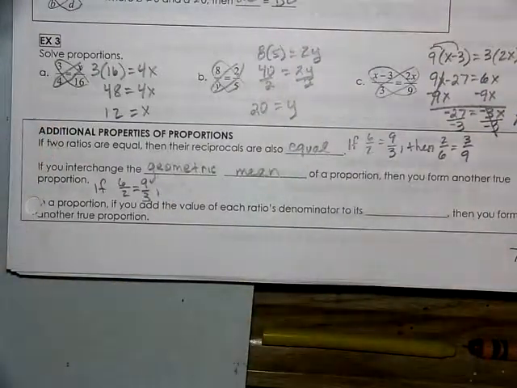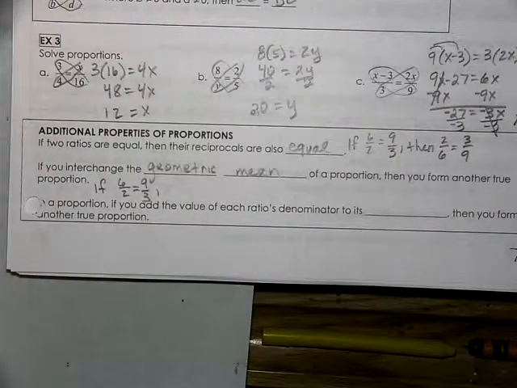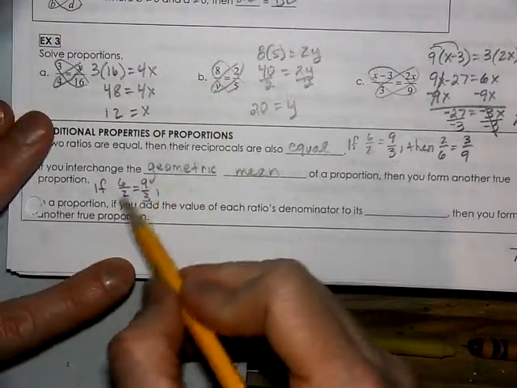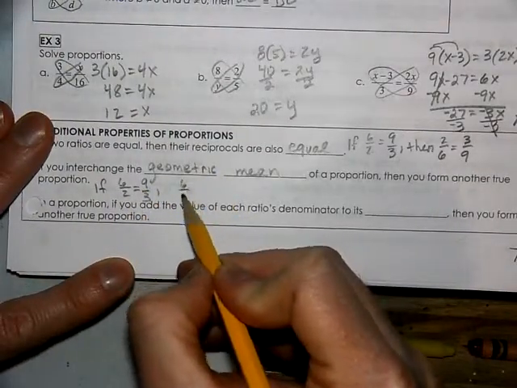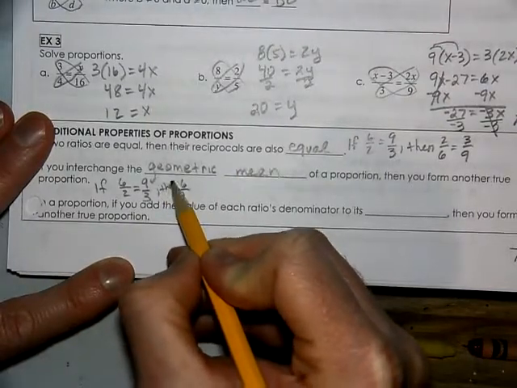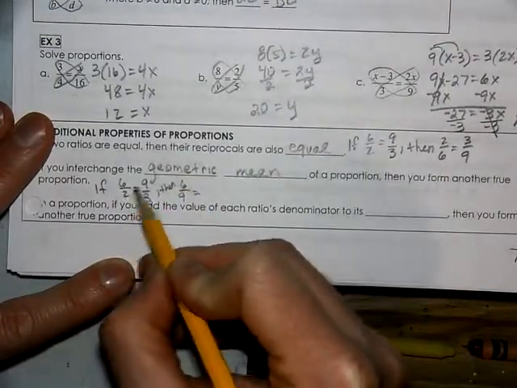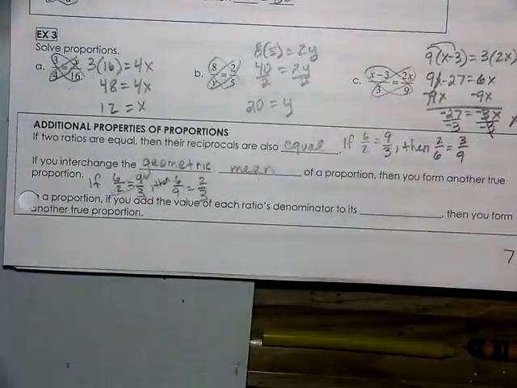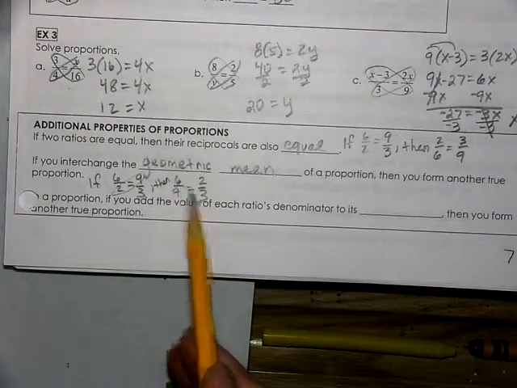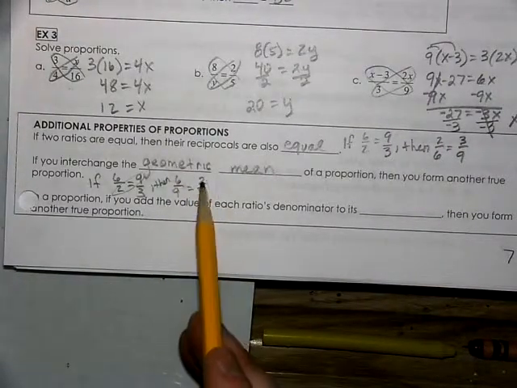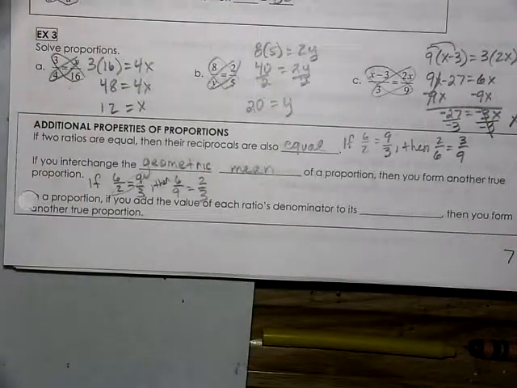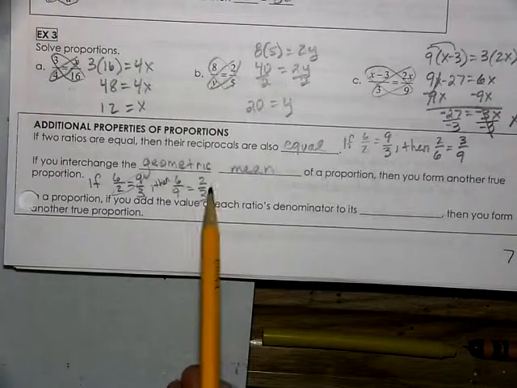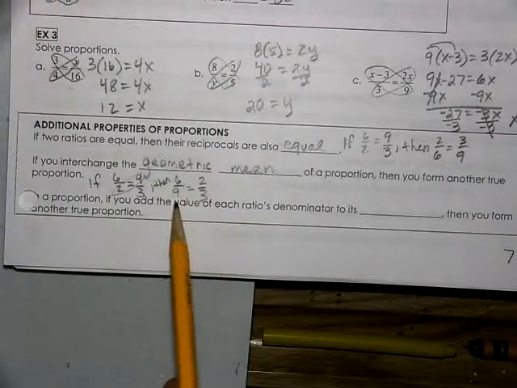The geometric mean is a number on the bottom of a fraction of the ratio and the top of another ratio. So we're going to interchange those. So 6 over 9 is going to equal, interchange these two, 2 over 3. Let's test it. When you multiply the 6 and 3, you get 18, and you multiply the 9 and 2, you still get 18. Those numbers are the same. Or you can reduce them to the same item, which is 2/3.